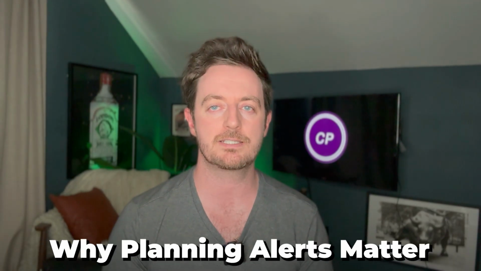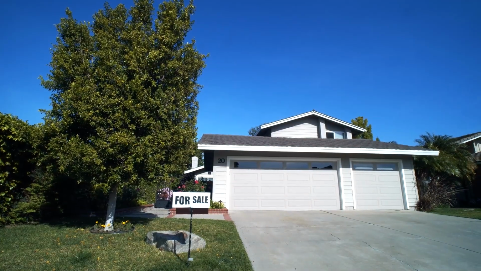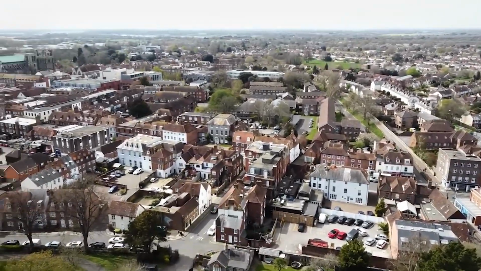First, let's talk about why these alerts are crucial. Imagine you wake up one day to find that a large development project has been approved right next door, potentially impacting your view, privacy, and definitely your property's value. By staying informed through planning alerts, you can take action early, whether that's voicing your concerns, attending community meetings, or even planning your own home improvements in response to what's happening around you.